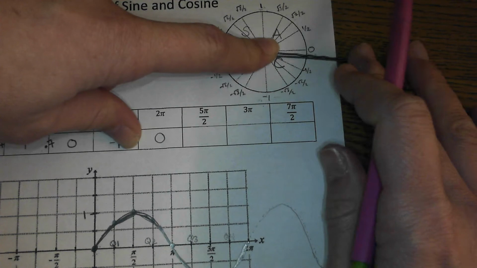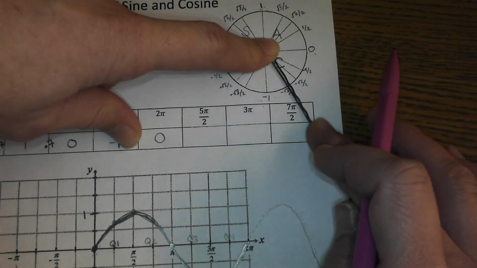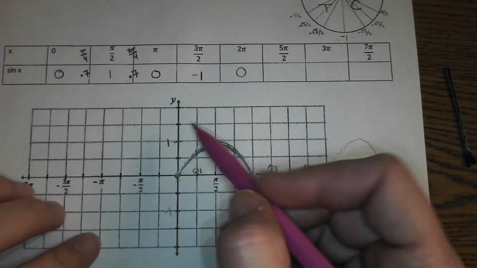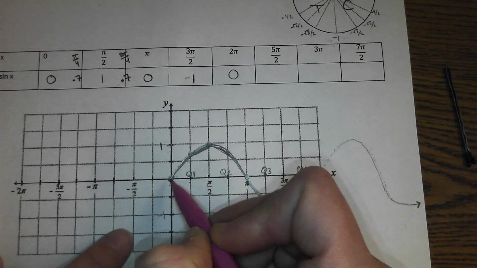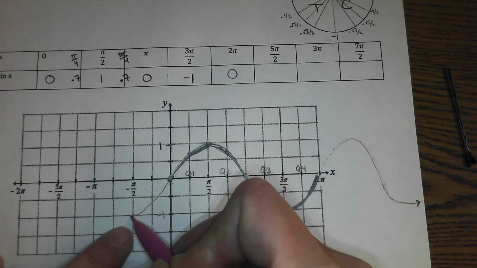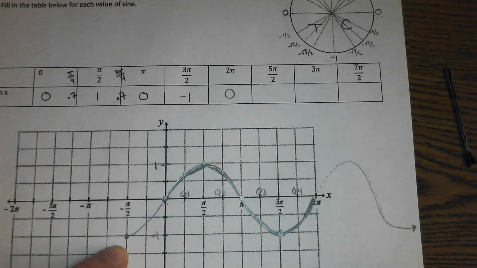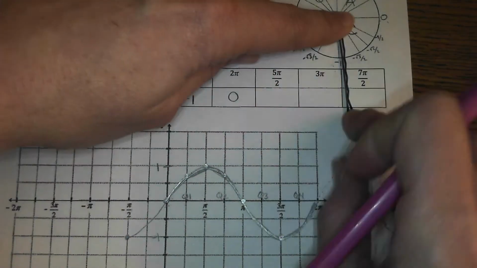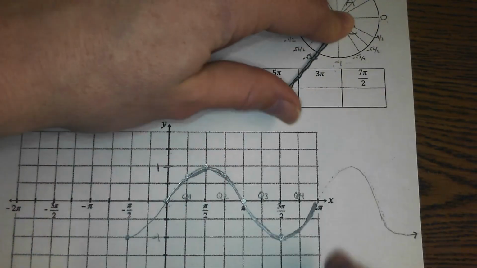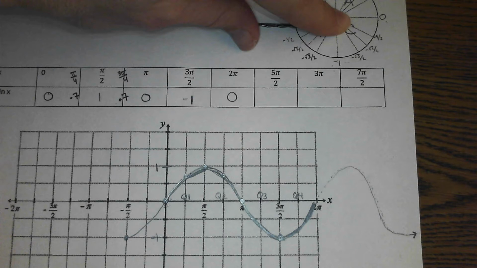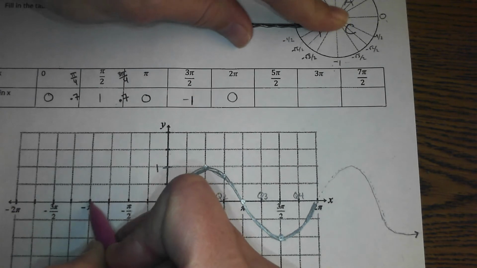Are they increasing or decreasing? They're decreasing. This would continue to decrease back to -1 when you hit negative pi over 2. And then if you kept going backwards all the way to negative pi, the coordinate is 0.